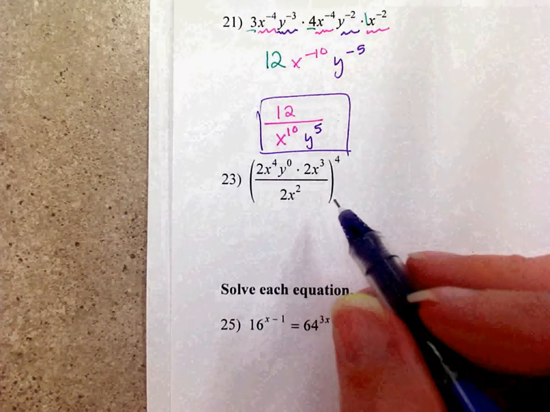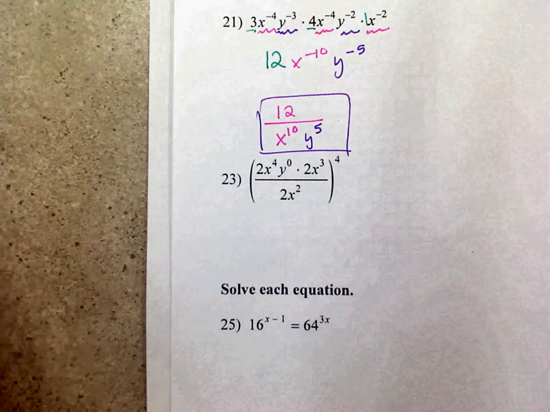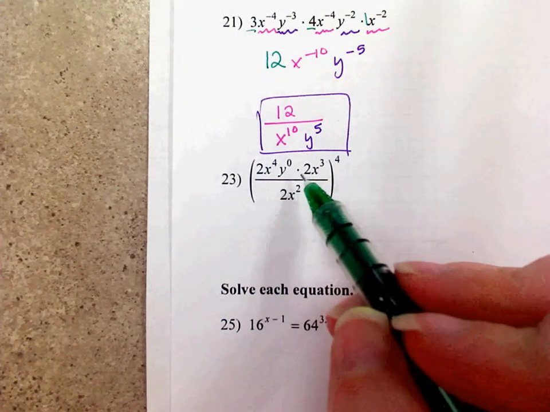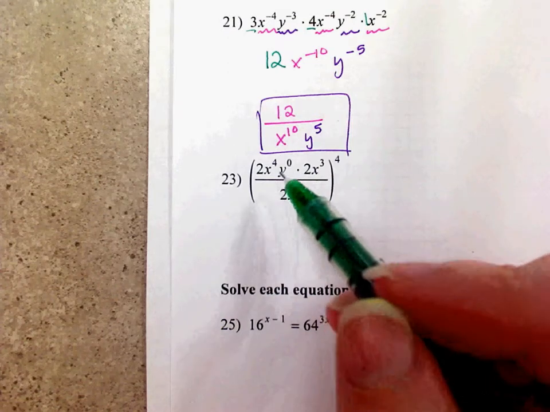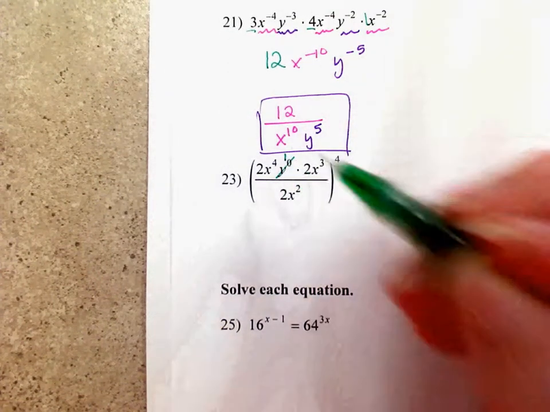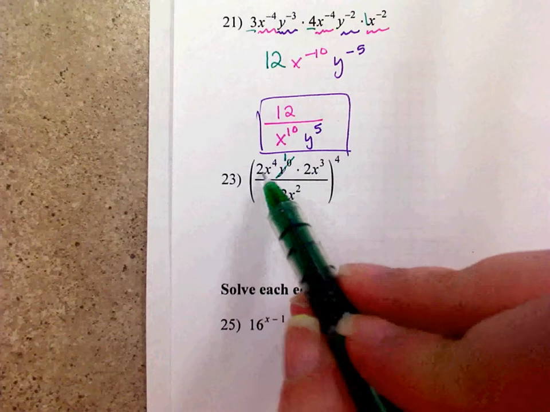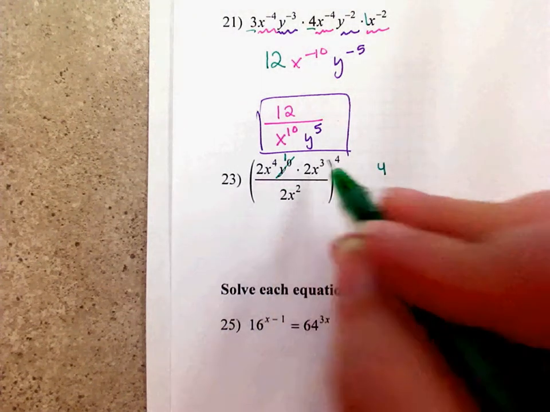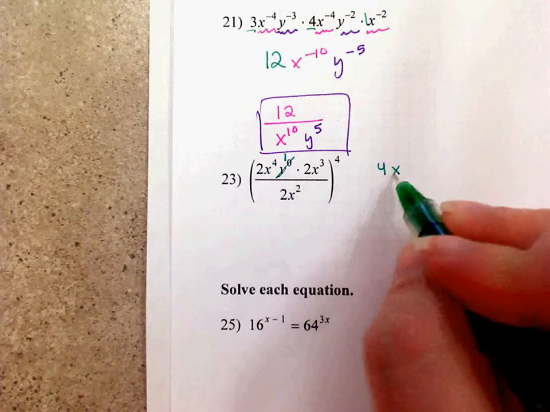Okay. Do you want to go ahead and simplify the numerator before we do that? Okay, so that's just 1. That doesn't really matter then. So I've got 2 times 2, which is what? x to the 4th times x cubed, all over 2x squared, all to the 4th.